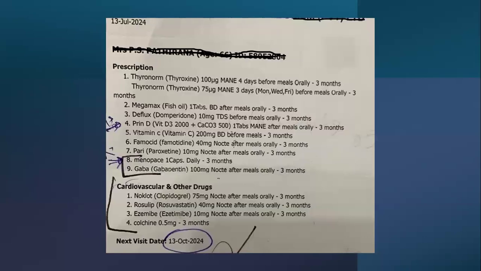But here, I thought it is quite rational for me to just continue thyroxine and lower the other medications. The patient is very happy now, right? And she has less cost for her medications, because she's a retired government servant who depends on her pension. So she can barely afford other medications, but not all the medications, right?